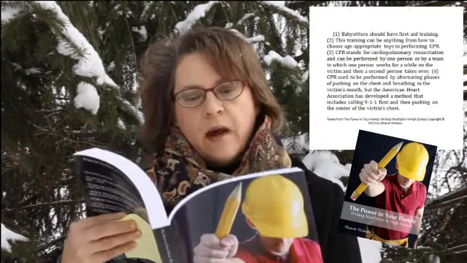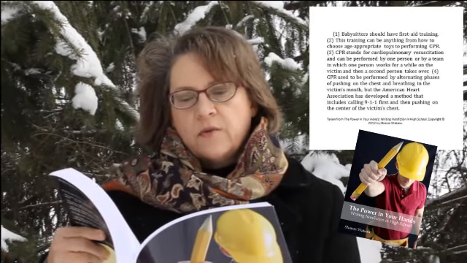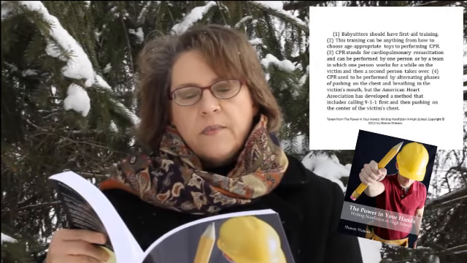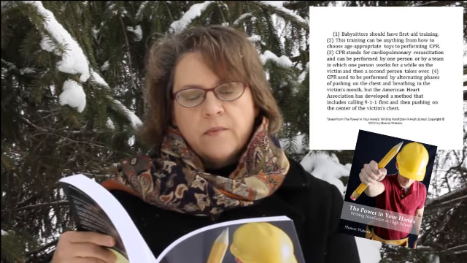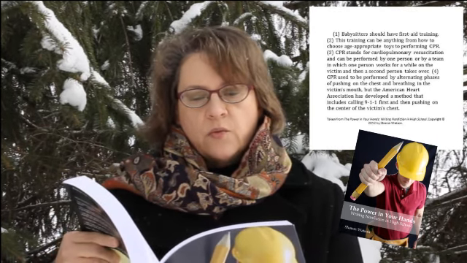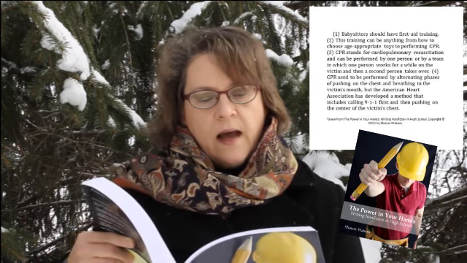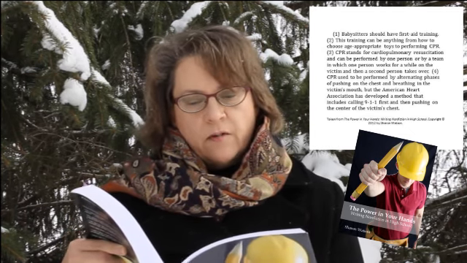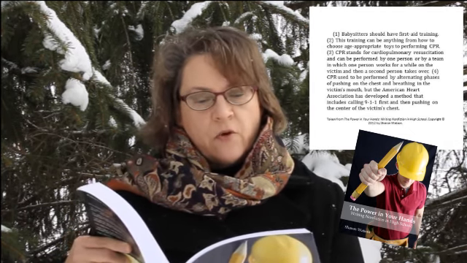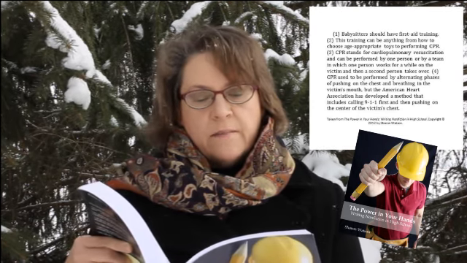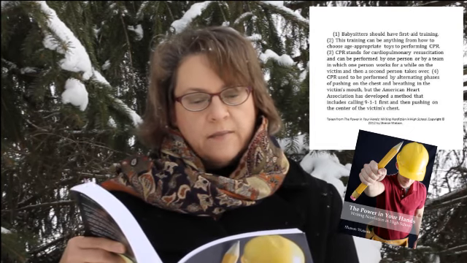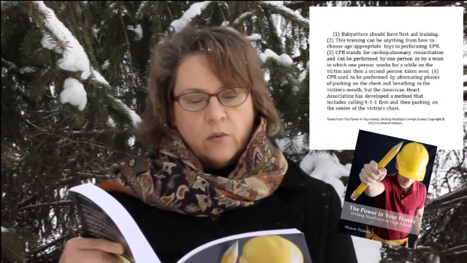Babysitters should have first aid training. This training can be anything from how to choose age-appropriate toys to performing CPR. CPR stands for cardiopulmonary resuscitation and can be performed by one person or by a team in which one person works for a while on the victim and then a second person takes over. CPR used to be performed by alternating phases of pushing on the chest and breathing in the victim's mouth, but the American Heart Association has developed a method that includes calling 911 first and then pushing on the center of the victim's chest.